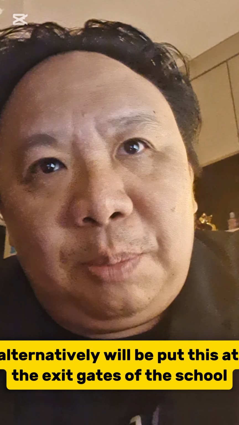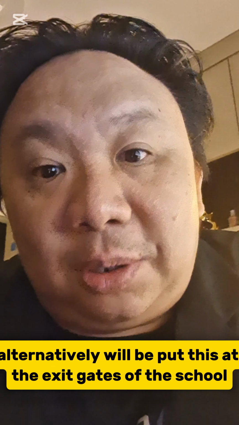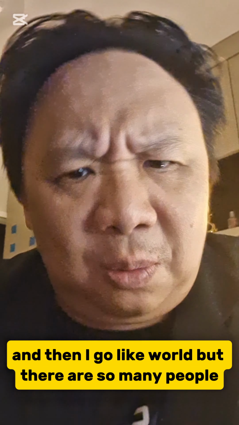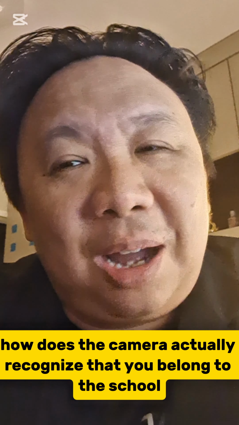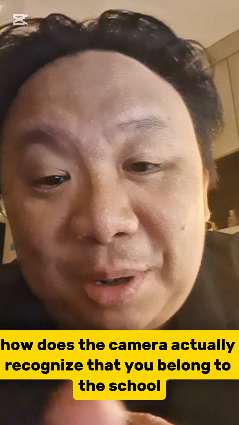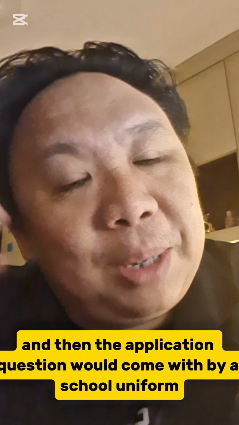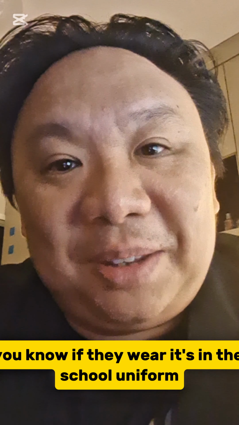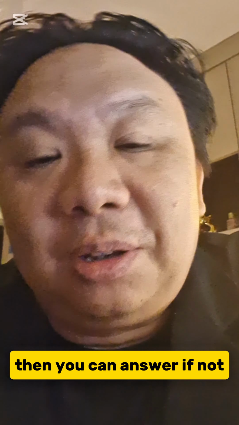Alternatively, they'd put this at the exit gates of the school so that strangers do not walk into the school. And then I go, wow, but there are so many people. How does the camera actually recognize whether you belong to the school or not? And then the answer would come: by the school uniform. If they wear a certain school uniform, then you can answer. If not, you don't answer.